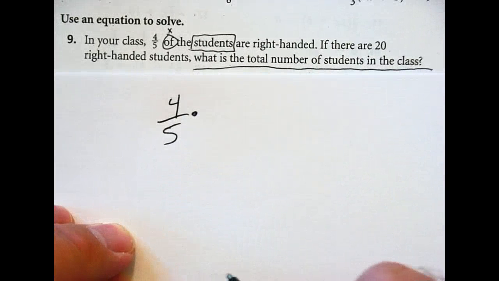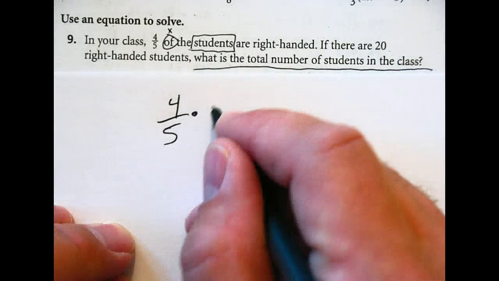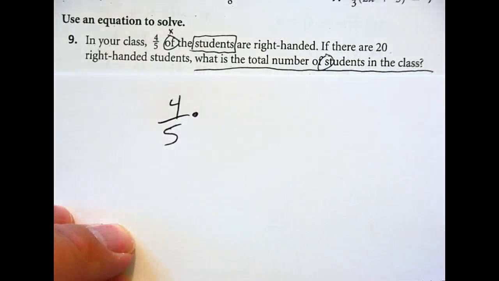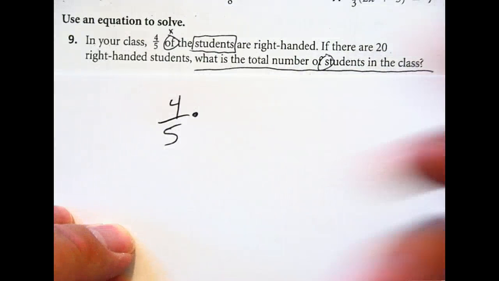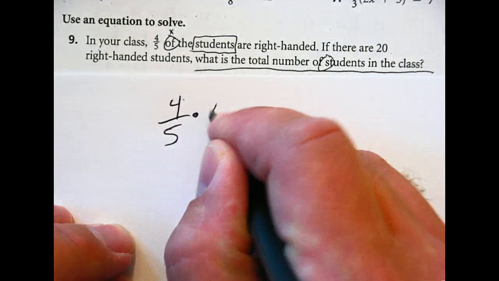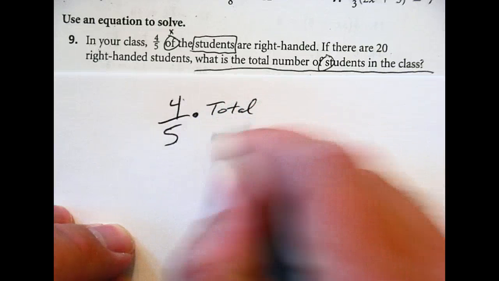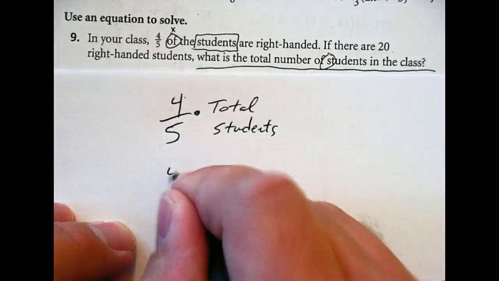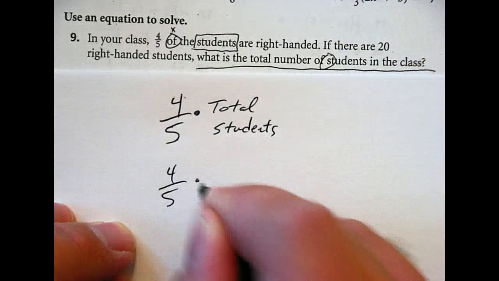So it's good to know your variable. Okay? The variable in this case, I'm going to call S for students, or maybe you called it T for total students. Okay? I'm going to call it S. So 4/5 of my total students, which I'm going to call, what did I call it? S, so 4/5 of S.